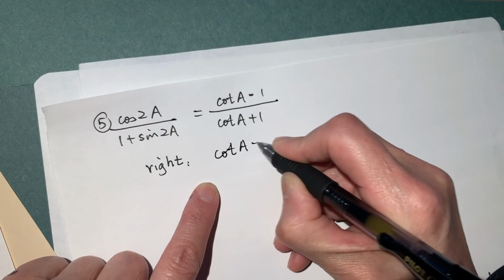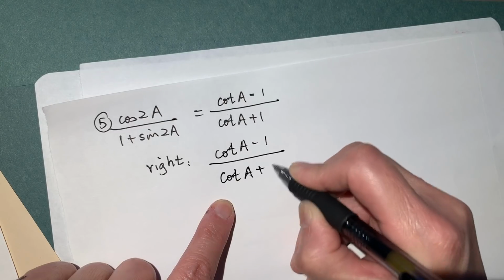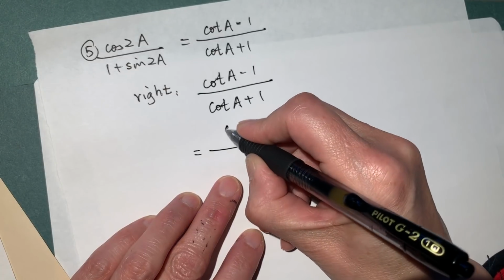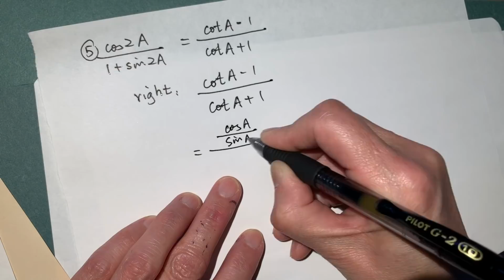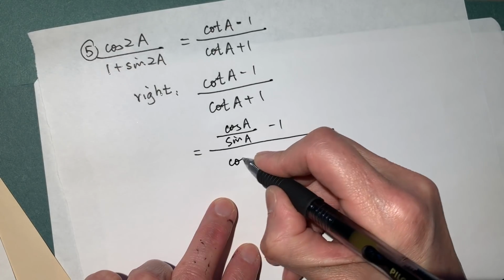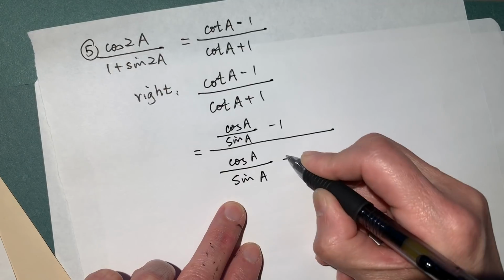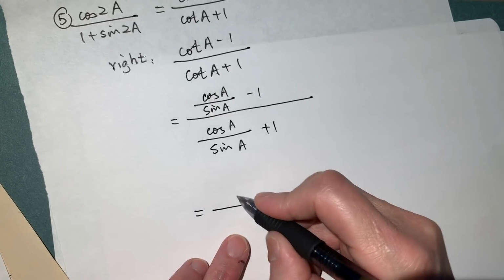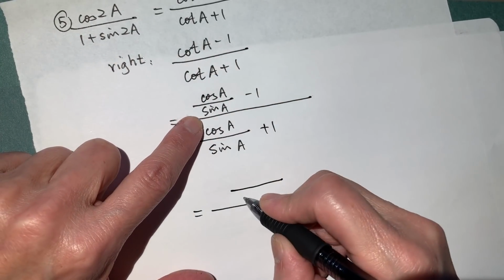Cotangent a minus 1 over cotangent a plus 1 equal to, cotangent is cosine a over sine a minus 1, over cosine a over sine a plus 1, right? So find the common denominator from the big numerator.